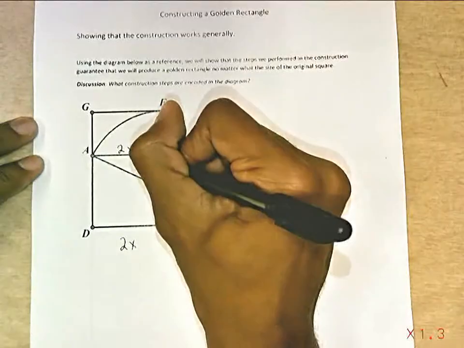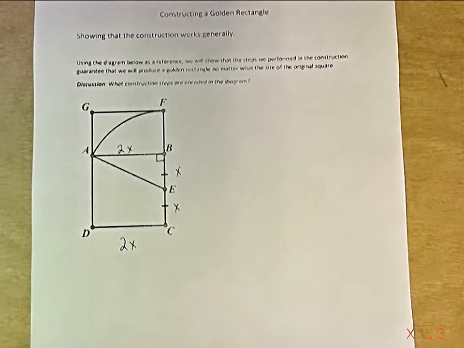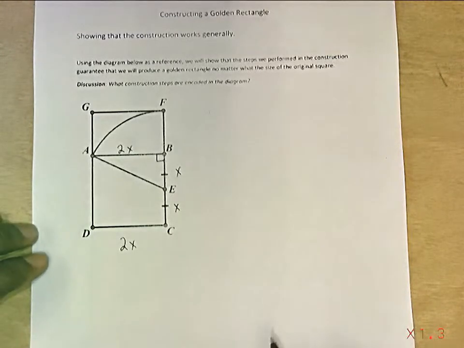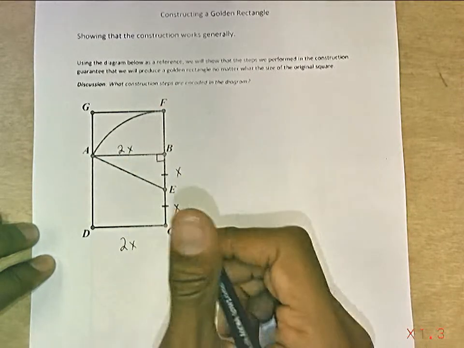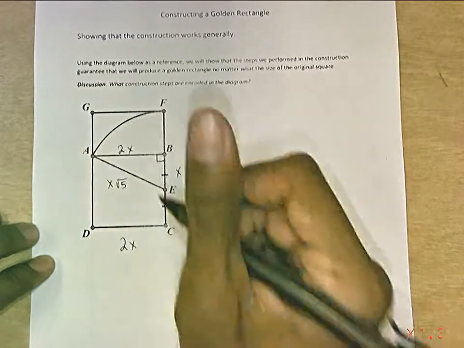We know this is a right angle because it's a square. These are all things I'd be pausing to discuss with students, making sure they understand why. By the Pythagorean theorem, I'll save the work here, but I would actually show it to students, we would get that the length of this hypotenuse, segment AE, is x square root of 5.